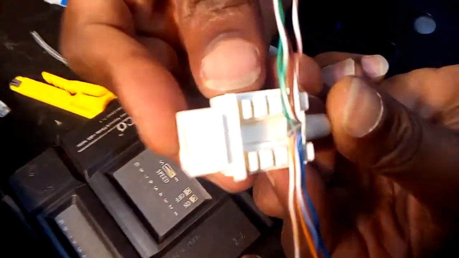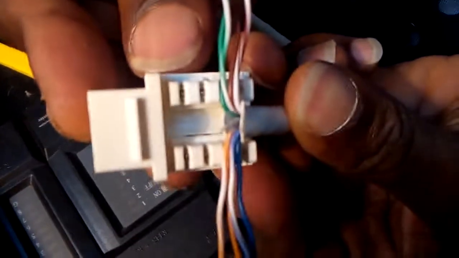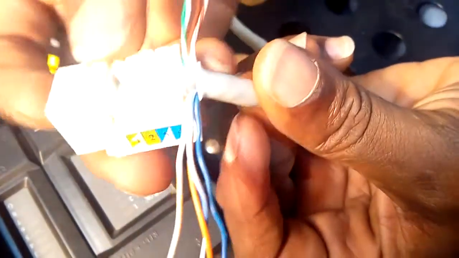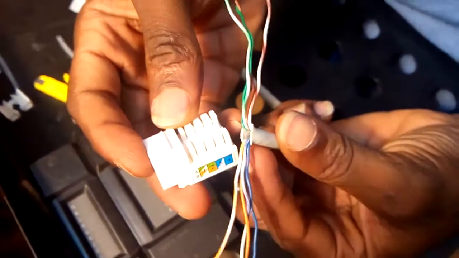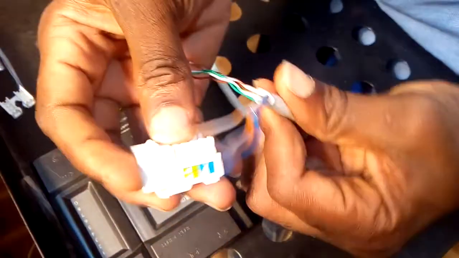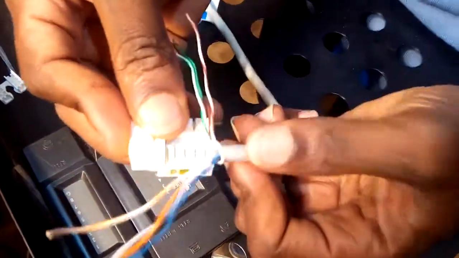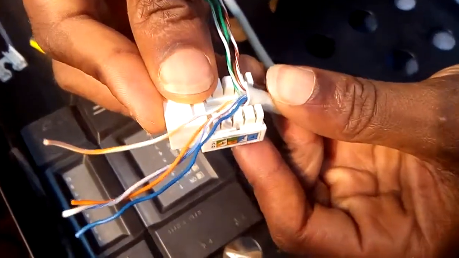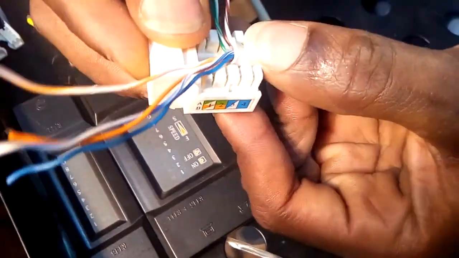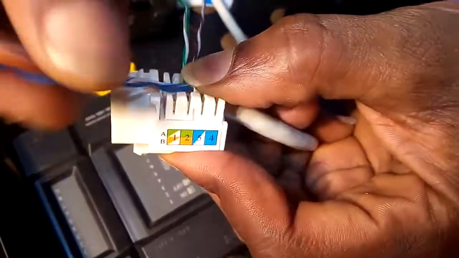I hope you are watching. So we have to start fixing this. First, try to make sure this cable enters inside a bit. It's a good cable practice.